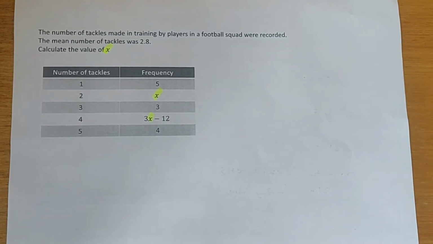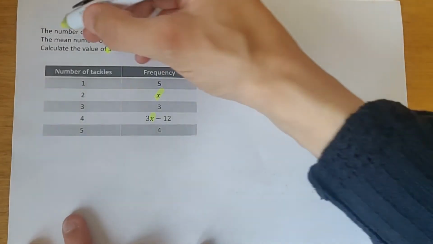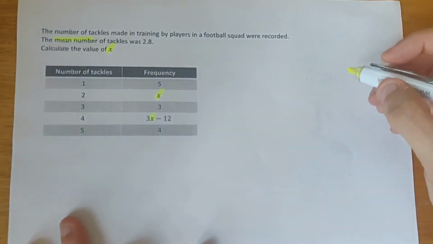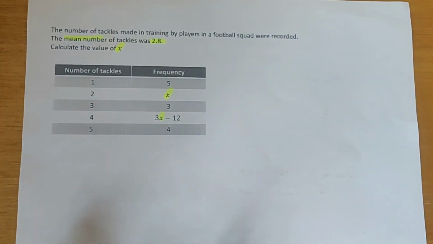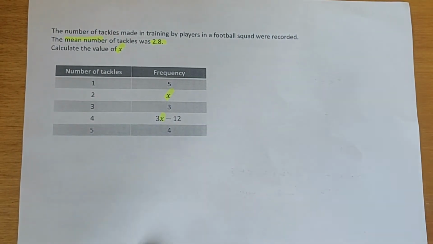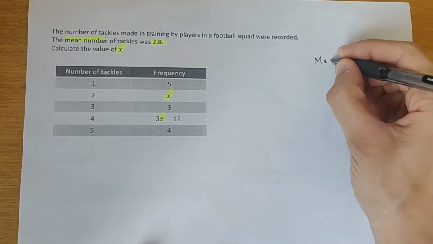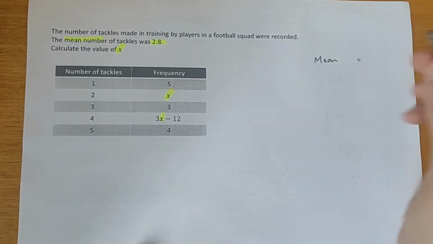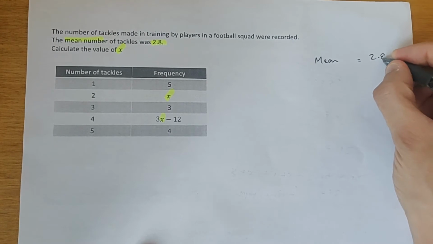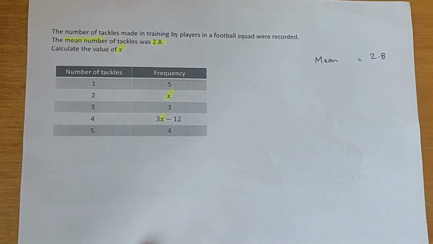Okay. Now, I'm told that the mean number of tackles was 2.8. And so I know I'm going to have the mean is equal to 2.8.